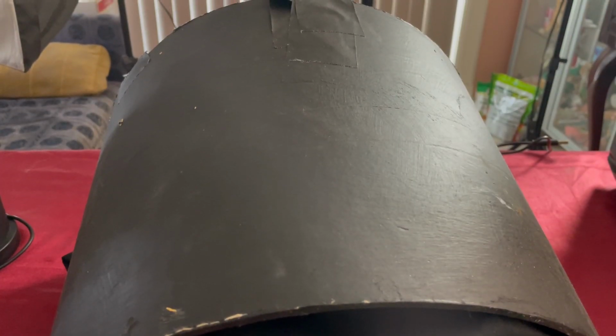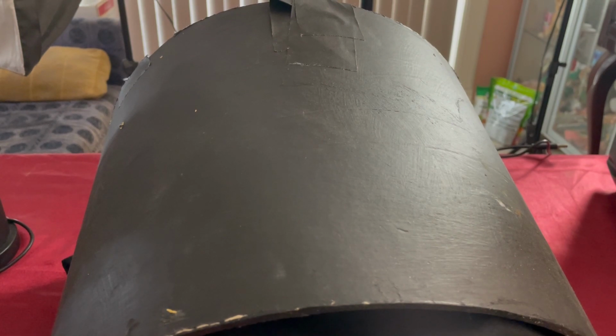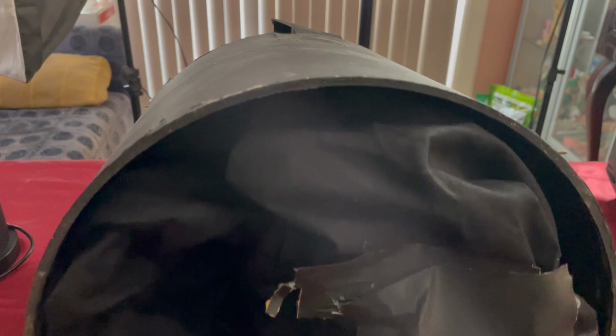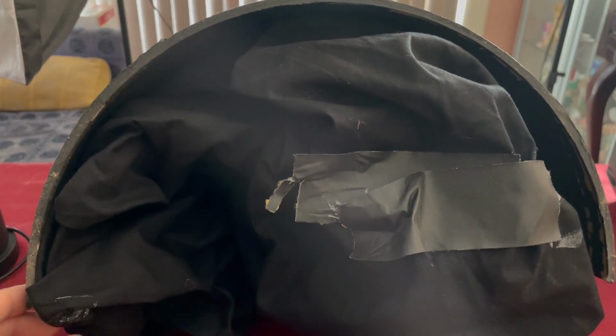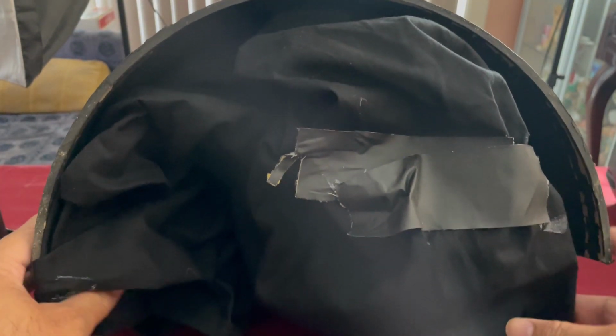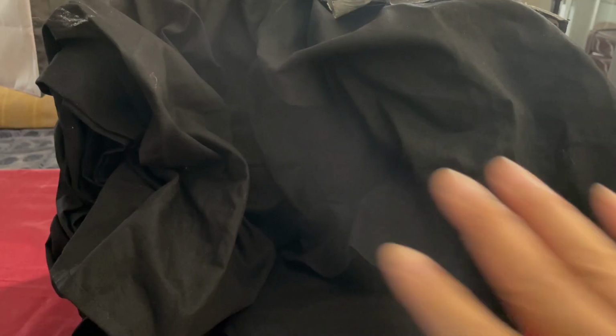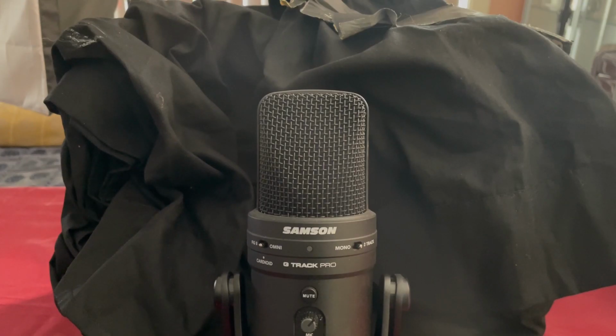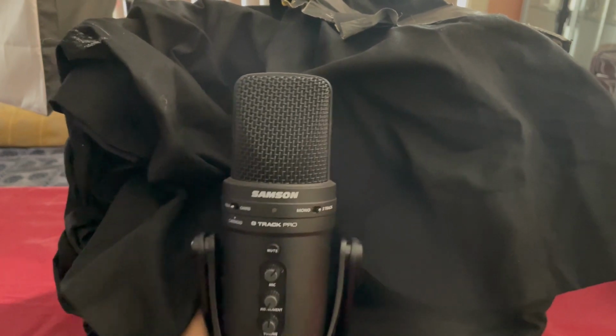Now this item is a baffle. It's just a makeshift baffle. I got a half pipe from Home Depot and just cut it in half, and then I stuffed it here with cloth so that I can get rid of the ambient sounds. Right here, this is where you would place your microphone so that you can avoid any ambient sounds. Just in case you have any echo from the ceiling, you push it in as deep as you can.